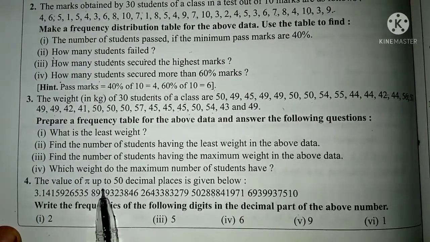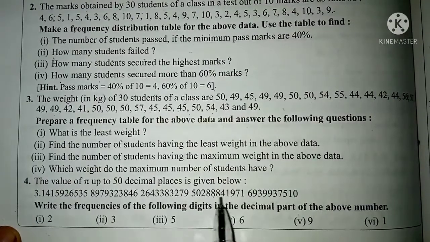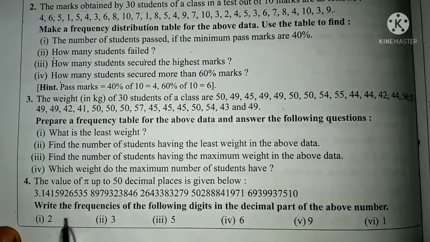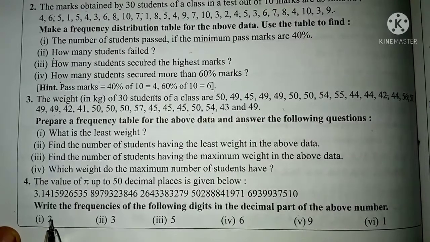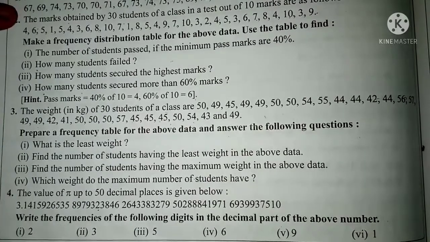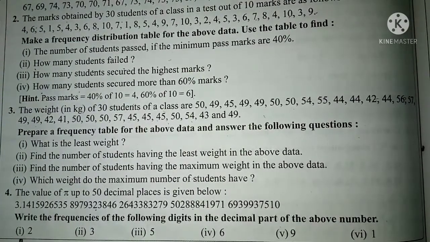The value of pi up to 50 decimal places is given below. Now what we need to do is write the frequencies of the following digits in the decimal part of the above number. So writing the frequencies means we need to check how many times 2 is repeated here, and how many times 3 is repeated here. Now see the fourth question. We'll count how many times 2 is repeated.